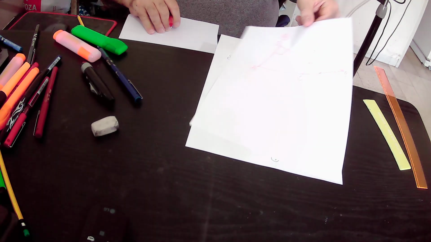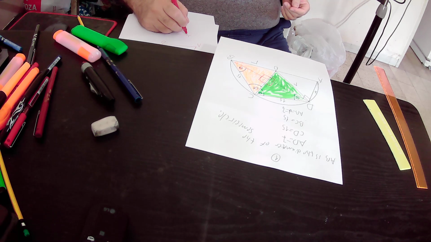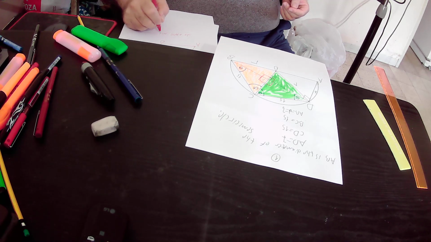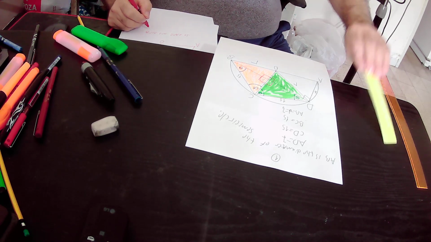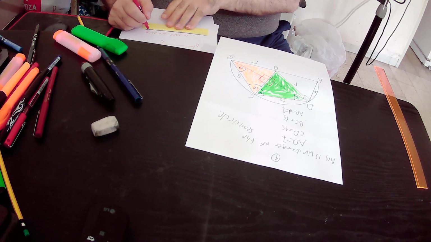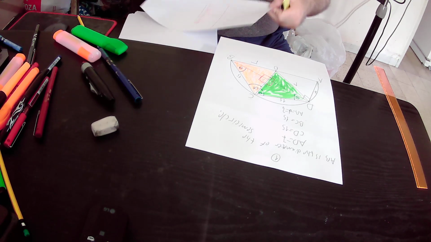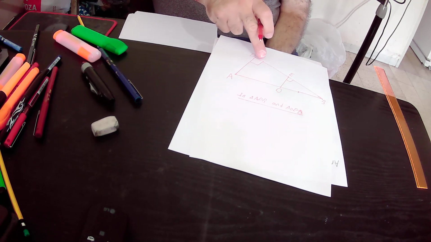So in those two triangles, triangle ADB and the small triangle, triangle OEB, we have two right angles. Angle ADB is a right angle.